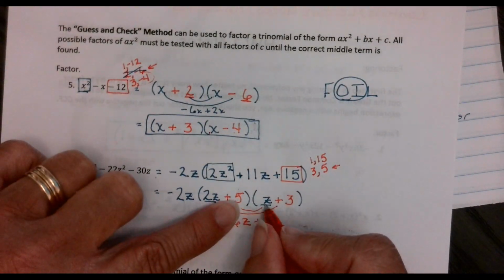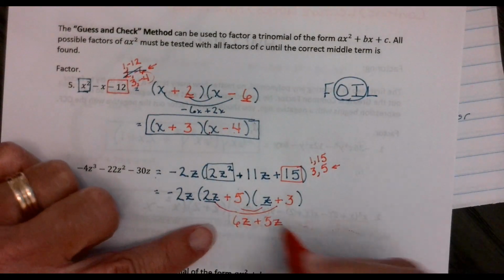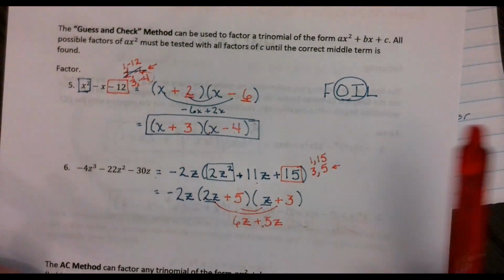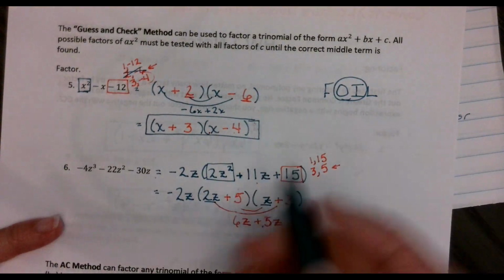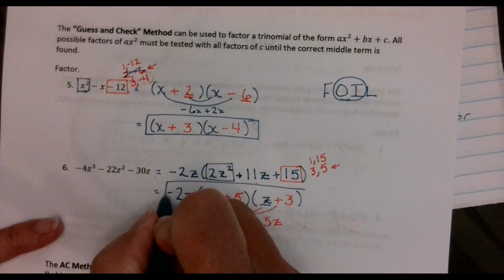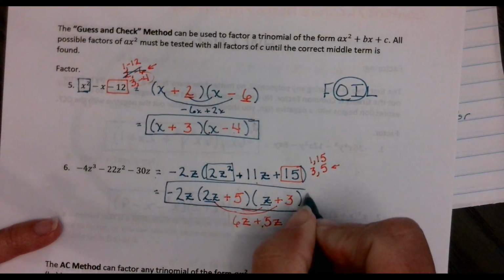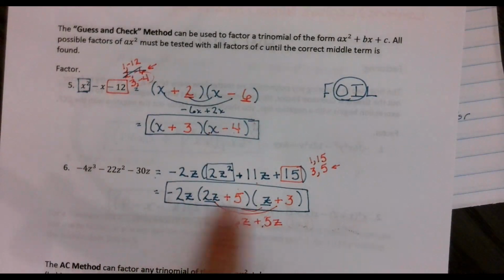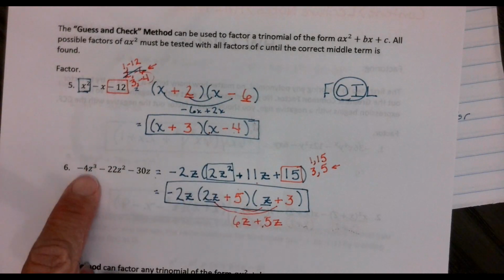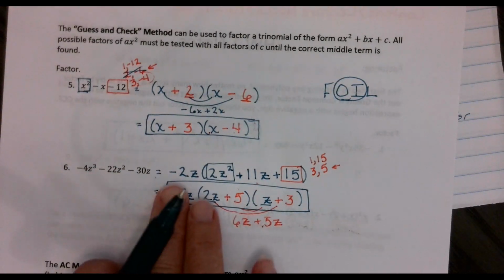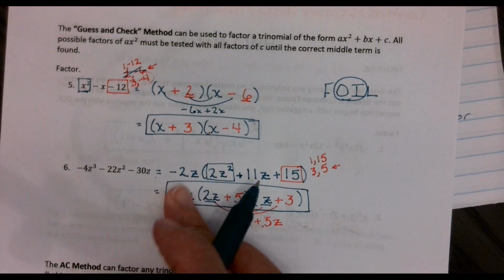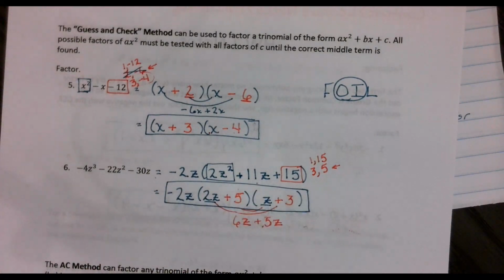This gives me 5z, the OI part. That's what gives me the 11z. But now don't forget, you have to have that negative 2z out there, because remember, if we were to multiply this all out, it's going to give us this. If we leave that part off, it just gives us this when we multiply.